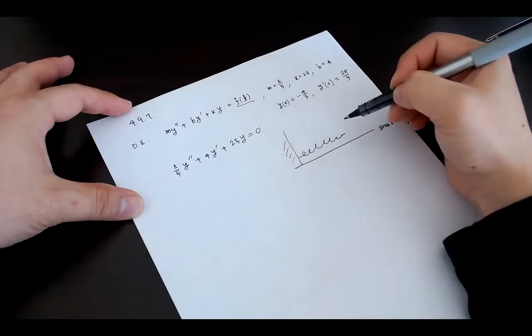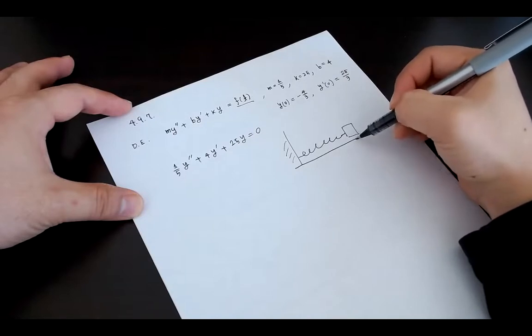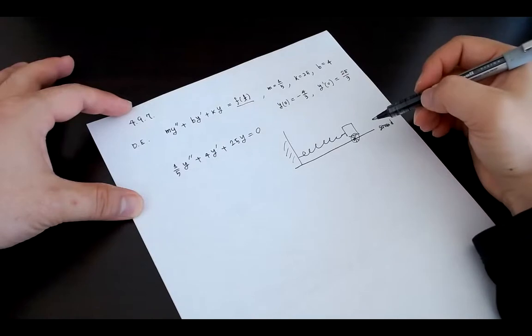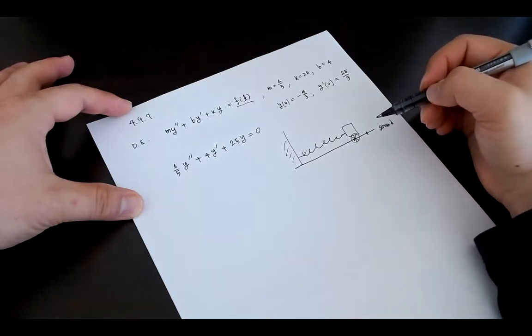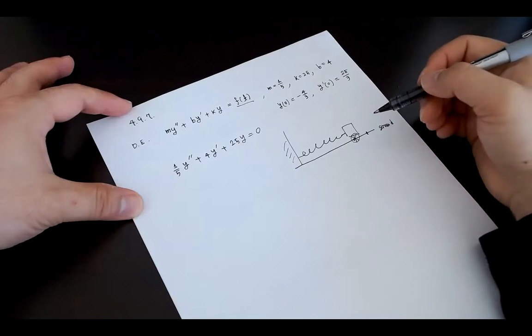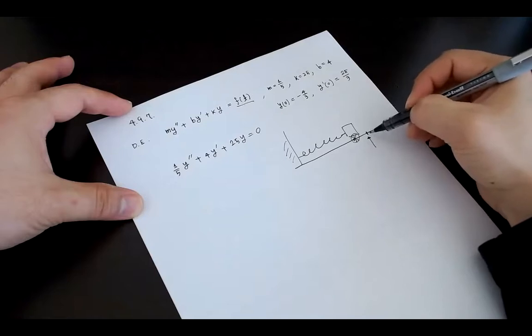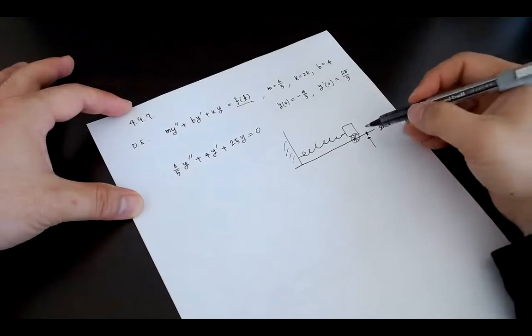Let's say the object is right here, maybe with a wheel. The problem says the mass is moved to the left of the equilibrium position. Let's say this is the position of equilibrium.